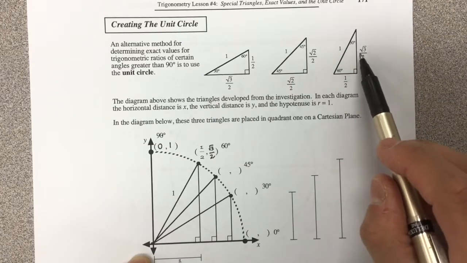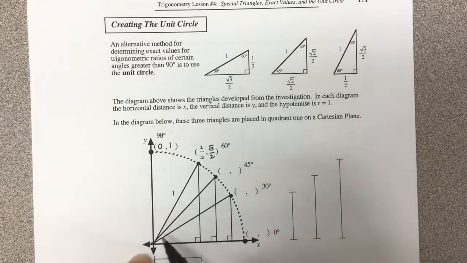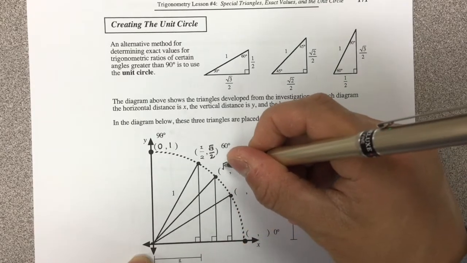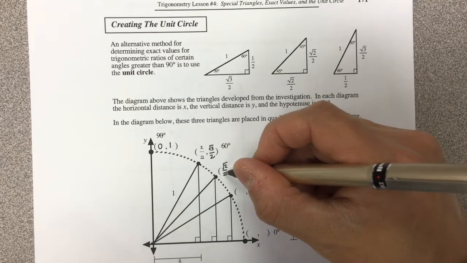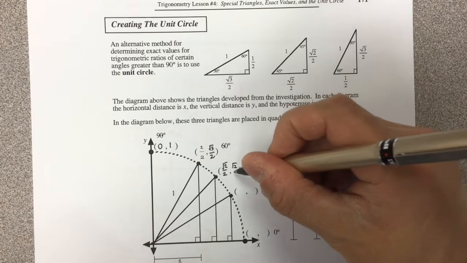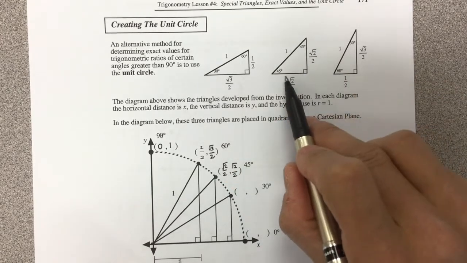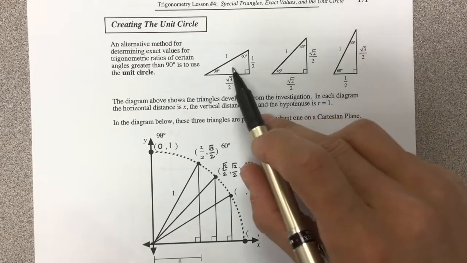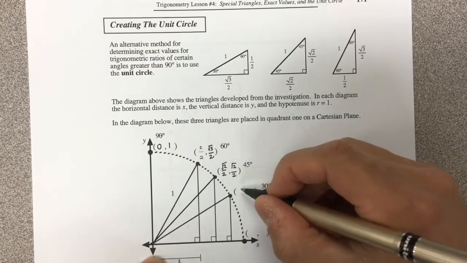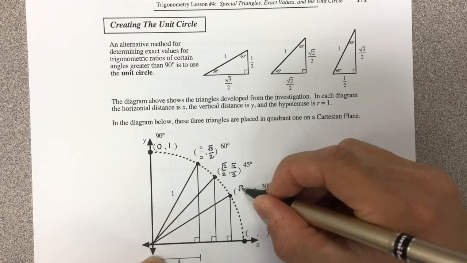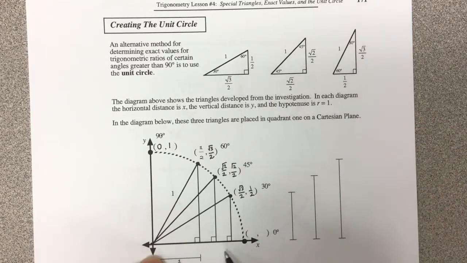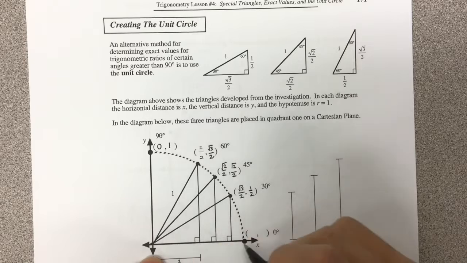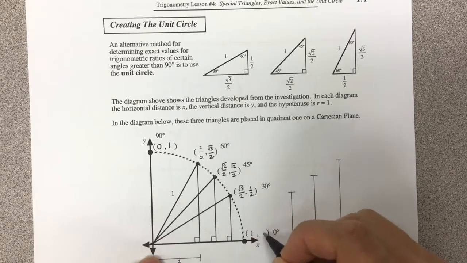And we're going off of the earlier investigation here, right? At 45 degrees, we are going to have √2 divided by 2 and √2 divided by 2 for my x and y values. Again, I'm going off of these triangles right here. For the 30-degree reference angle, our x value is going to be √3 over 2 and y is 1/2, going off of this triangle. And at this point, my value of x is going to be 1. It's going to be equal to my radius, and my y value has no vertical direction, so it's going to be 0.